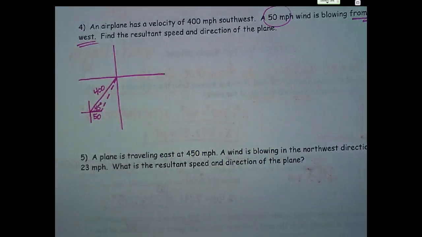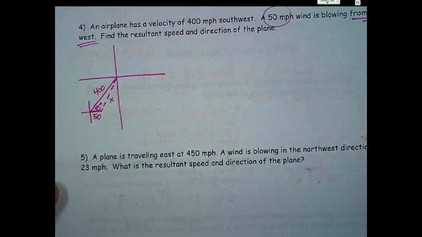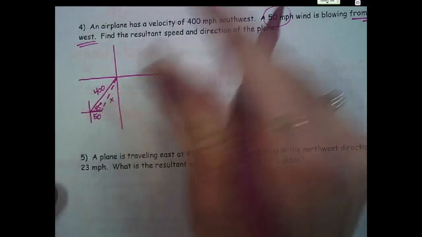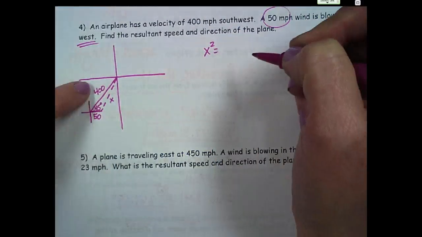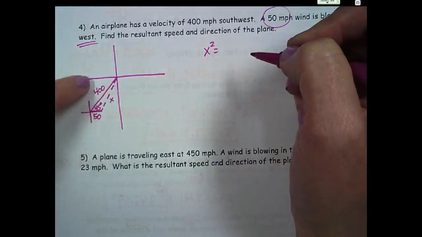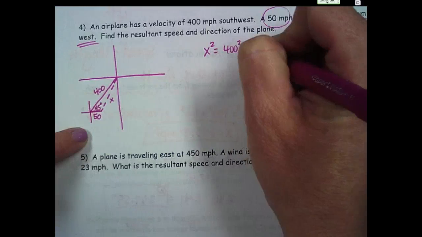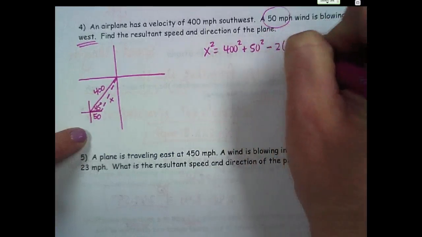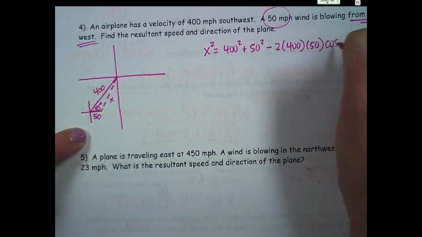Okay, so your first question is to find the dashed line length, and there's your triangle. So remember, I'm looking for this side, and cosine always starts with the side. So you're gonna start with your x, the side you're looking for. So x squared equals the two sides that surround the other triangle. So 400 squared plus 50 squared minus 2 times those two numbers, and then cosine of the angle that matched the side.